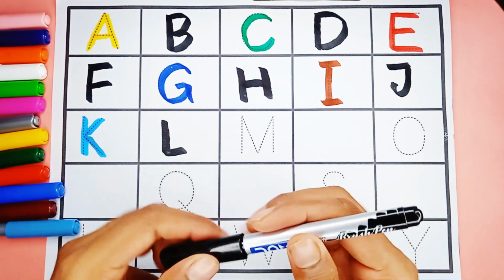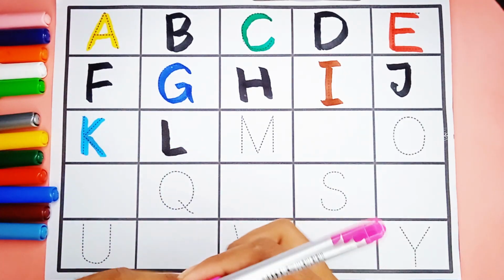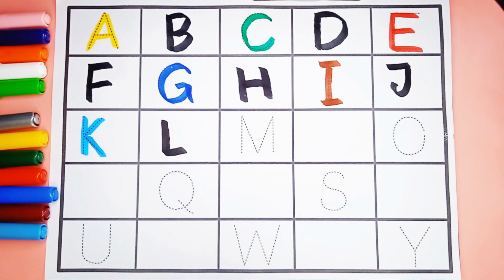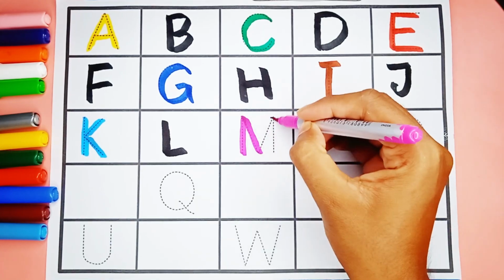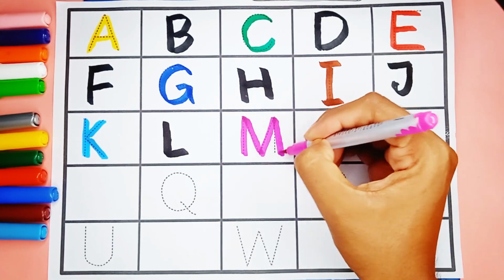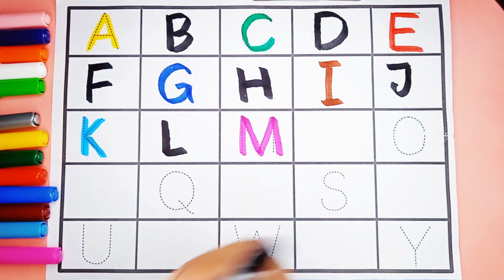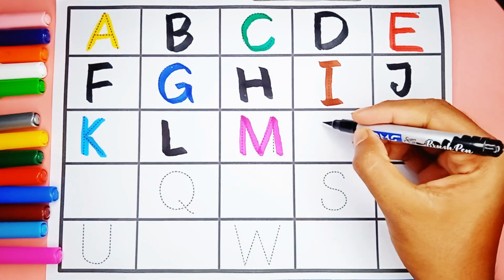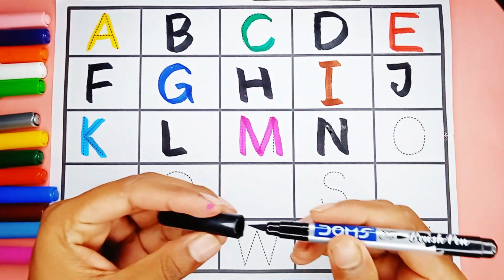L. L is for lion. M. M is for mango. N. N is for nest.